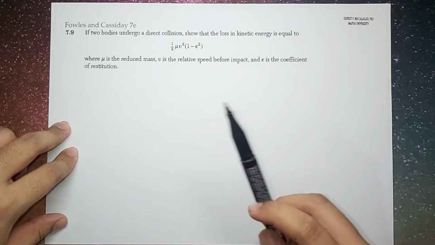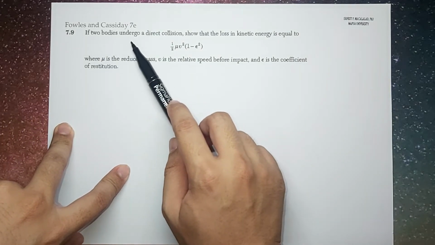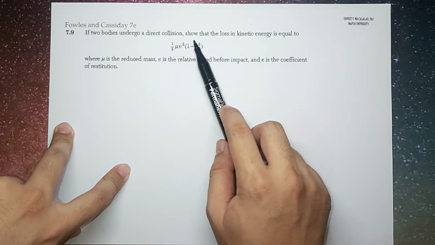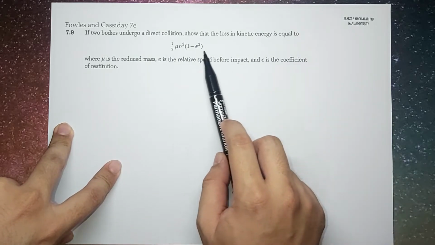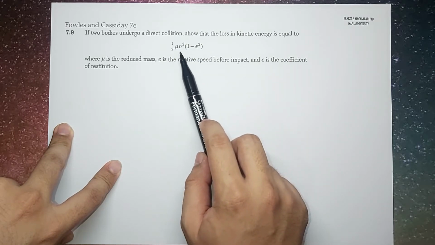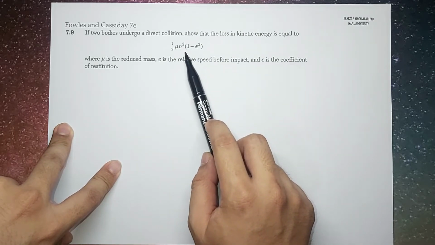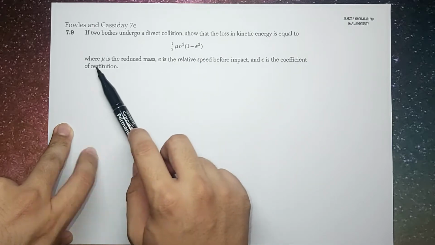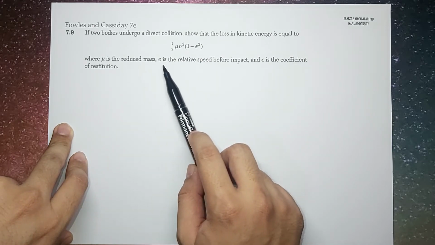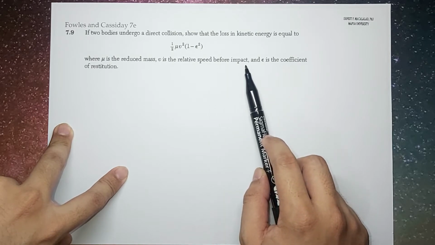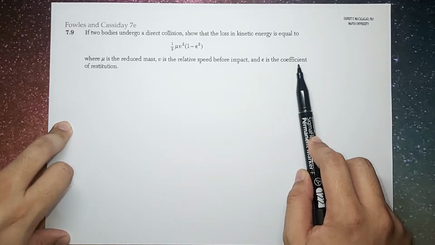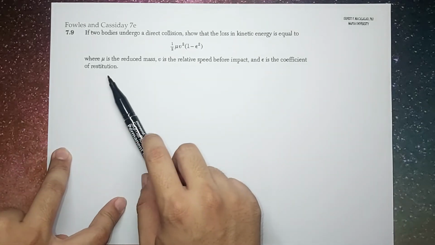The problem reads: if two bodies undergo a direct collision, show that the loss in kinetic energy is equal to 1/2 mu v squared times 1 minus epsilon squared, where mu is the reduced mass, v is the relative speed before impact, and epsilon is the coefficient of restitution.